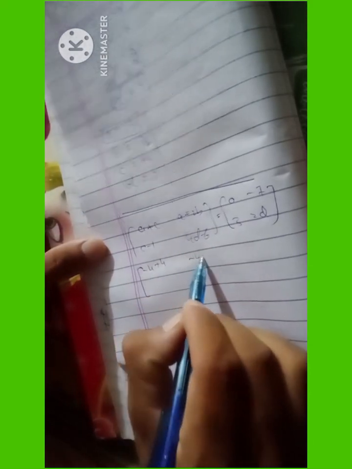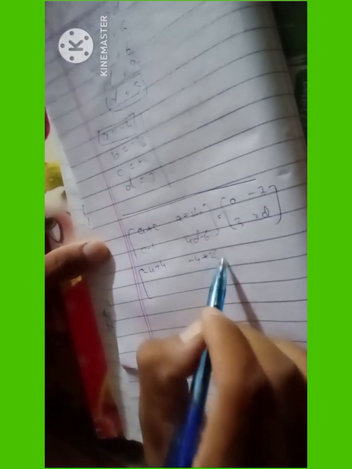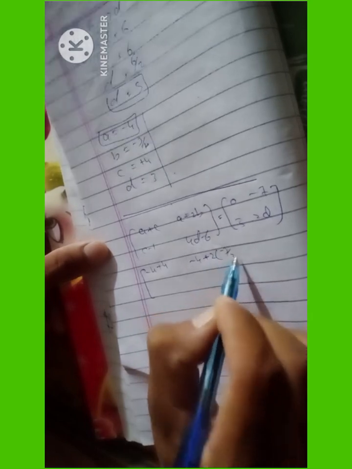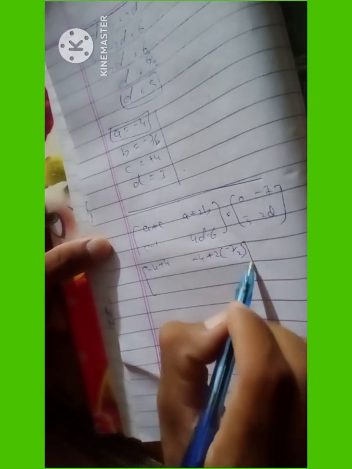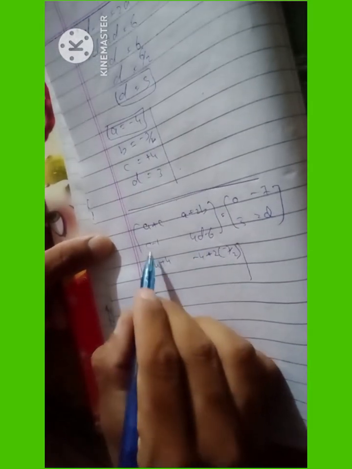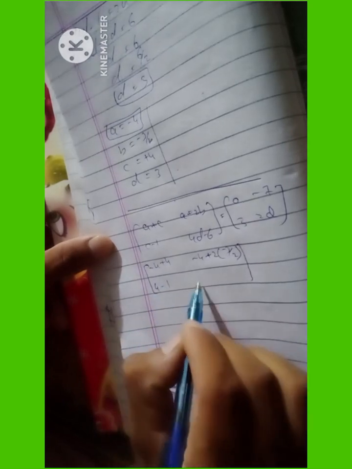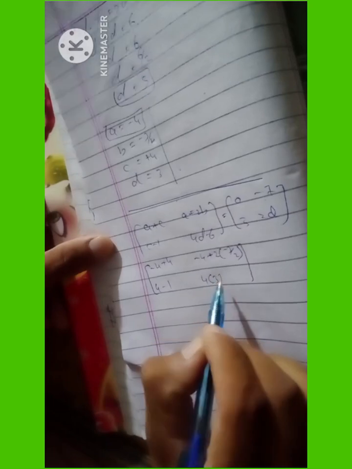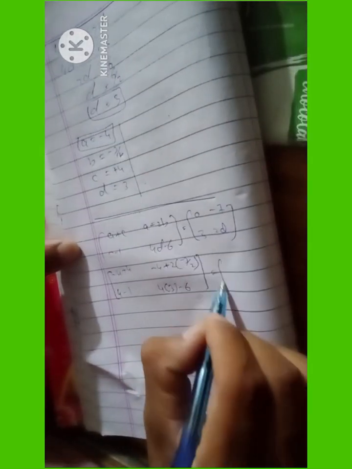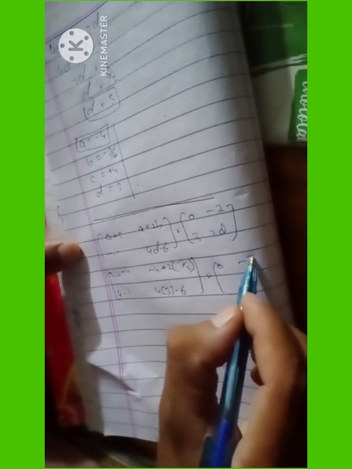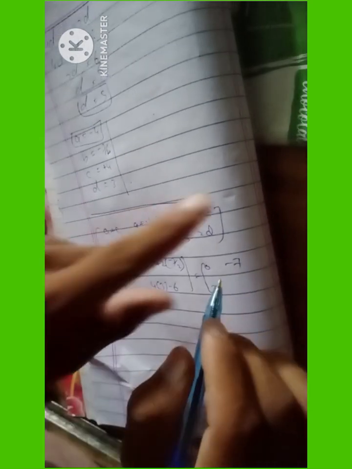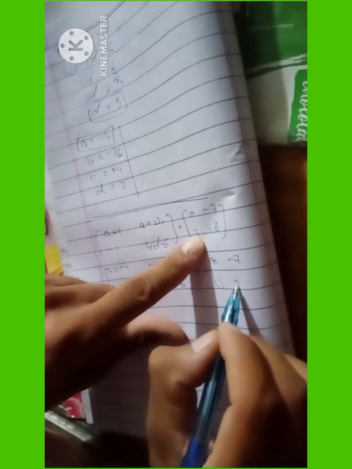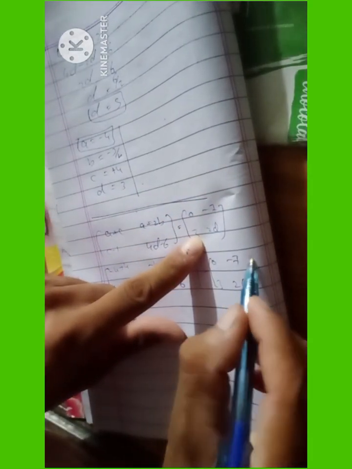A की -4 प्लस 2, B की वैल्यू -3/2. C की वैल्यू 4 minus 1. 4, D की वैल्यू है 3, 4 गुणा 3 minus 6. इधर 0, -7, 3, D की वैल्यू पुट कर देंगे, D की है 3, ठीक है.